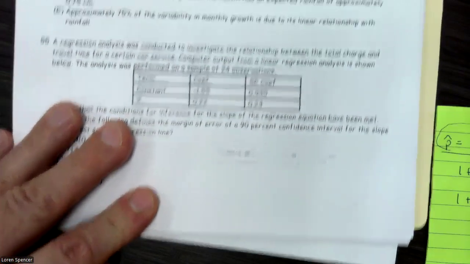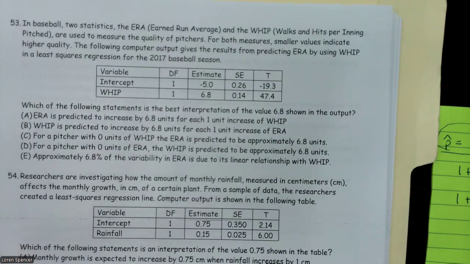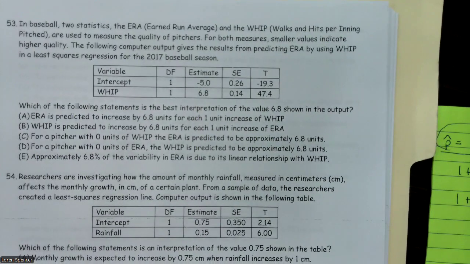Okay. All right. 53. In baseball, two statistics, the earned run average and the walks and hits per inning pitched, are used to measure the quality of pitchers. For both measures, smaller values indicate higher quality. The following computer output gives the results from predicting ERA by using WHIP in a least squares regression for the 2017 baseball season. Which of the following statements is the best interpretation of the 6.8?